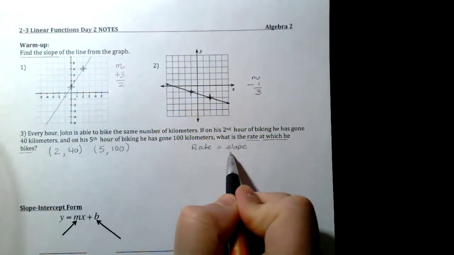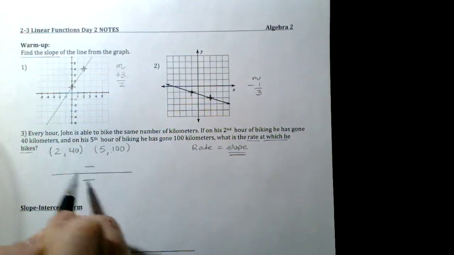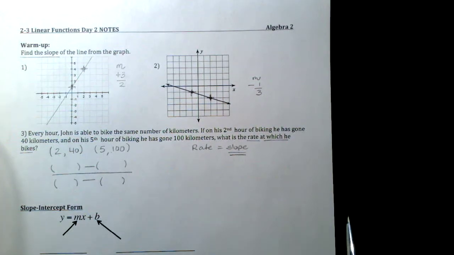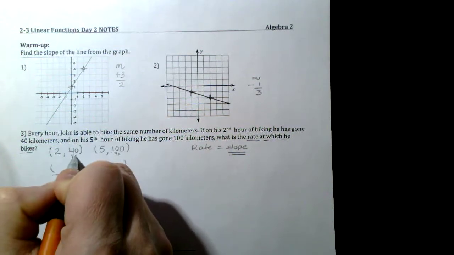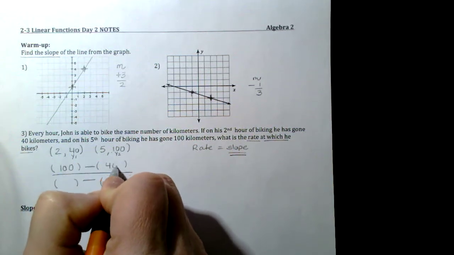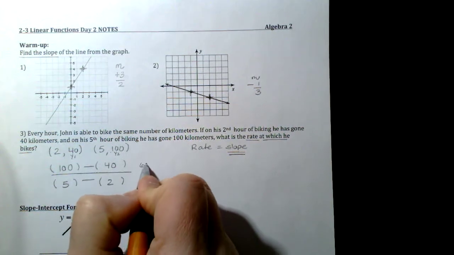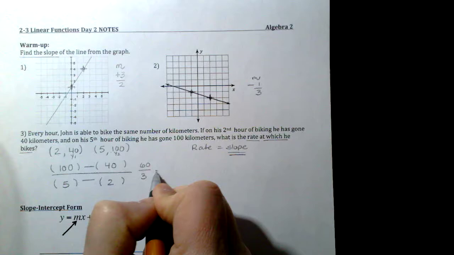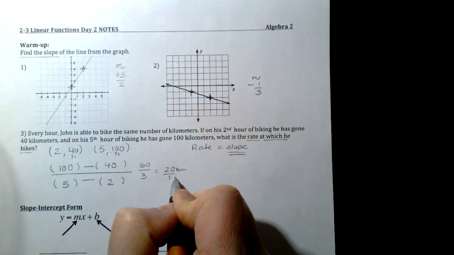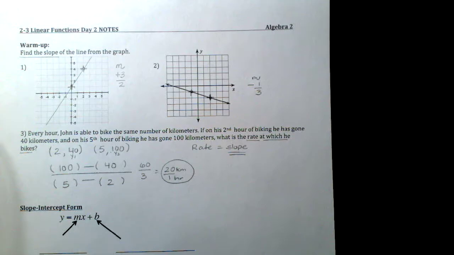Okay? As soon as we say slope, 2 pairs, we can go ahead and set up our slope formula. And remember, I like to use these parentheses. That way, if there's negatives, there's no issue with that. We start with y2 and we go to y1, so we're going in this direction always. So 100 minus 40 over 5 minus 2. All right, so this reduces up top to 60, and in the bottom is 3, which is 20 per 1. So this would be 20 kilometers per hour. That is his rate. Right?